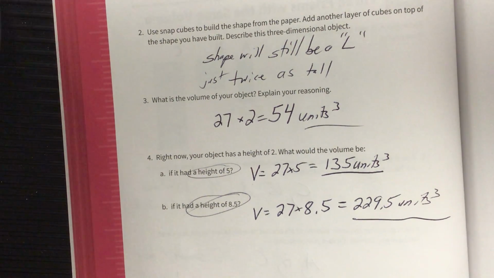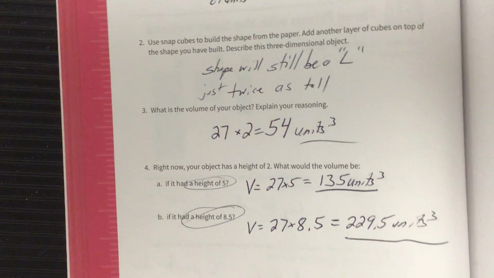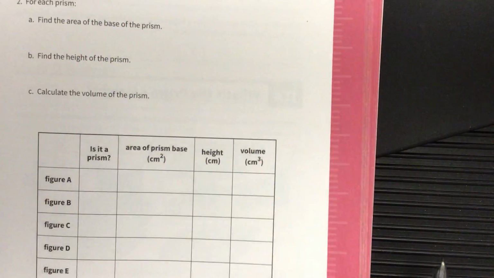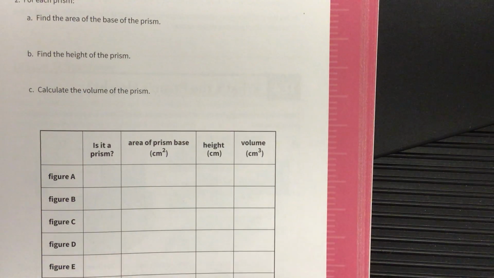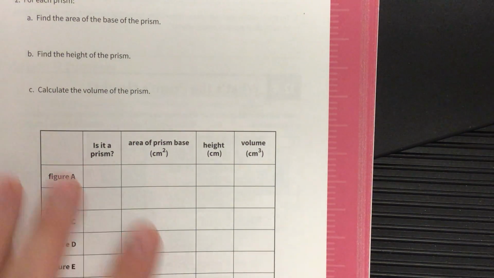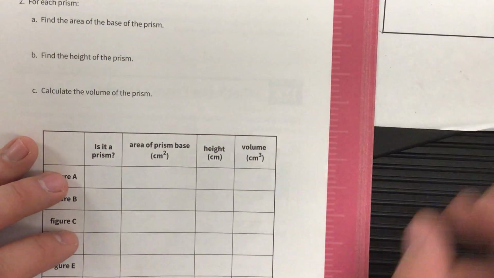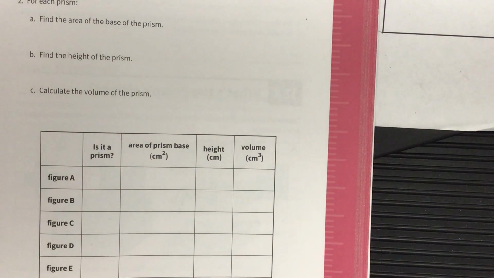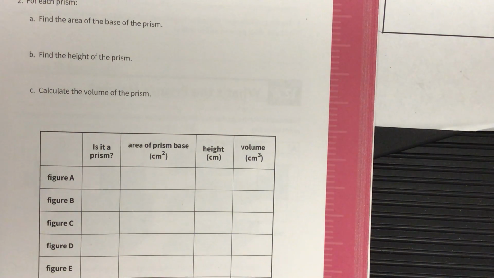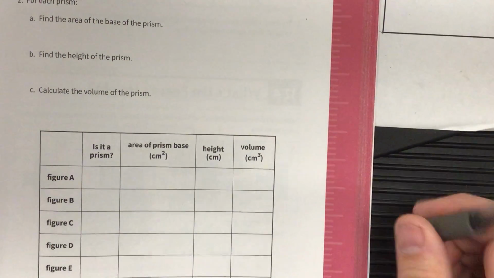All right, next part. The teacher will give you a set of three-dimensional figures. We're going to do one together, and then I'm going to have you in groups answer one. It says find the area of the base, find the height, calculate the volume. Maybe we'll do a few bigger groups and then you can do a couple of them.